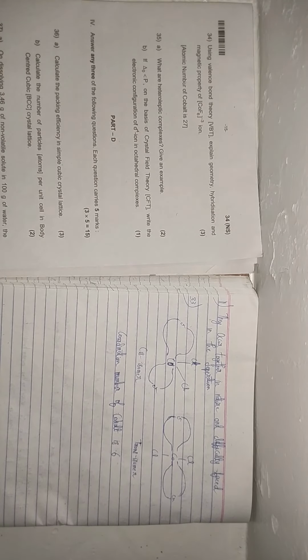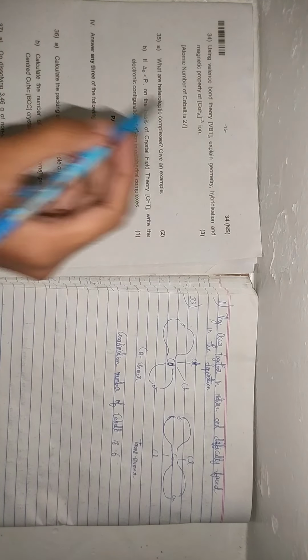So moving on to our next question, that is question number 34. Using valence bond theory (VBT), explain geometry, hybridization and magnetic property of the [CoF6]3- ion. So this is also a most important question.